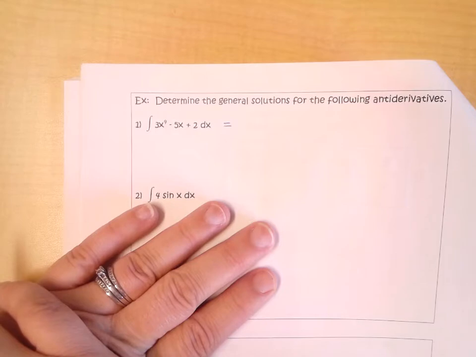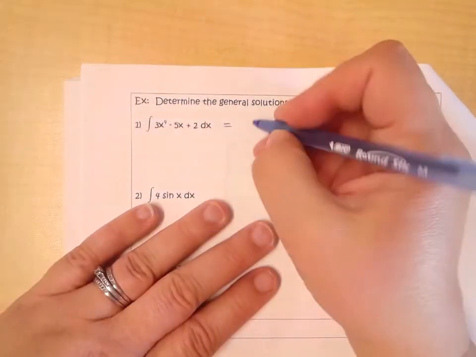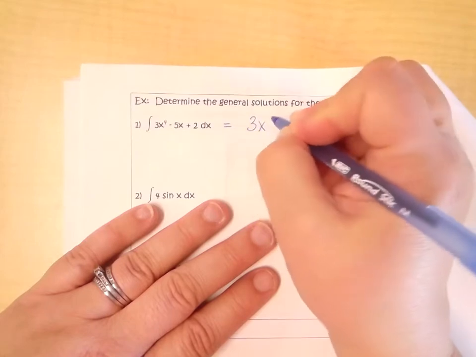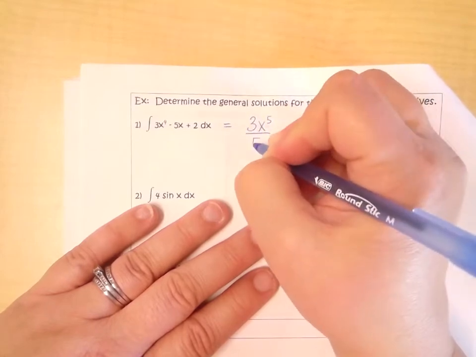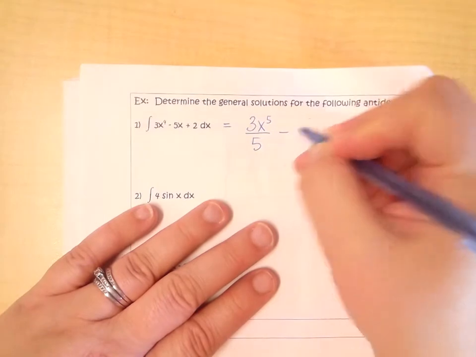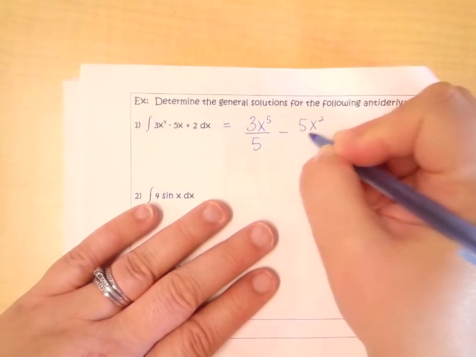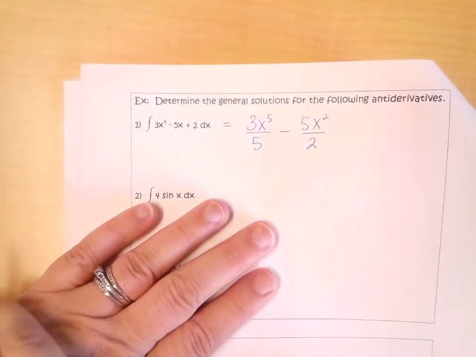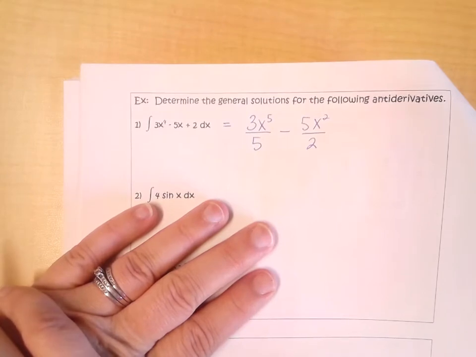Would it be 3x to the 5th over 5? Yes, it would. Who's got a thought about negative 5x? Would that just be 5x squared over 2? Negative 5x squared over 2. What about the constant 2? 2 was the derivative of what?